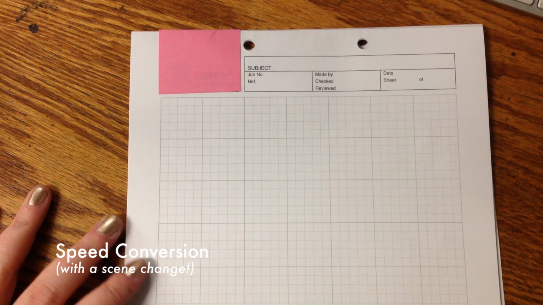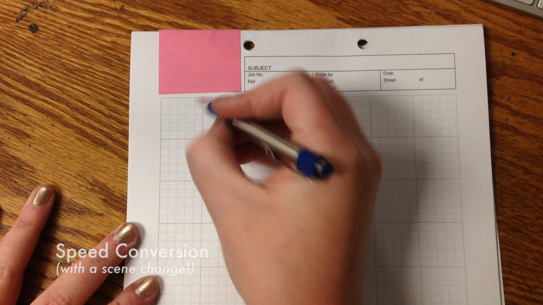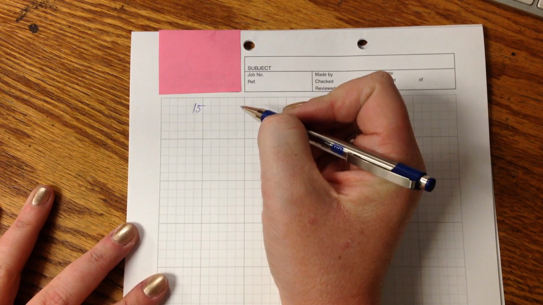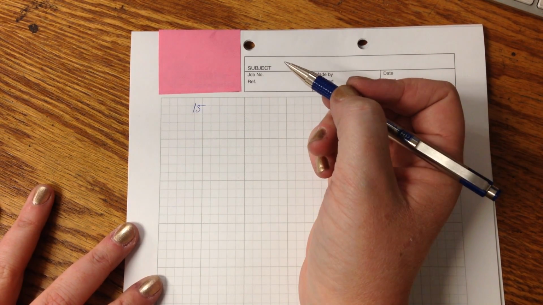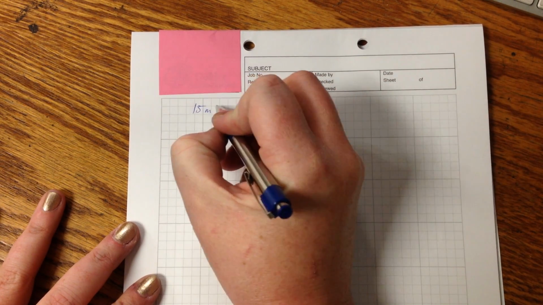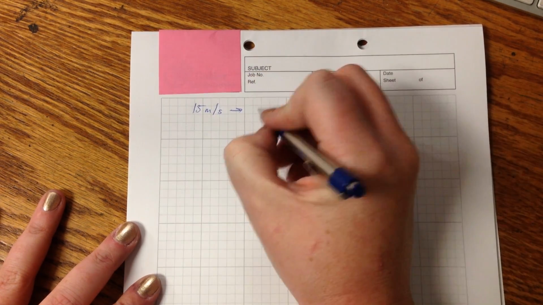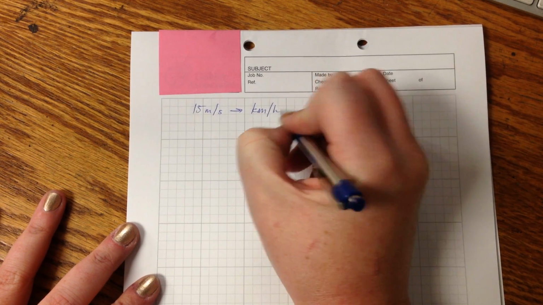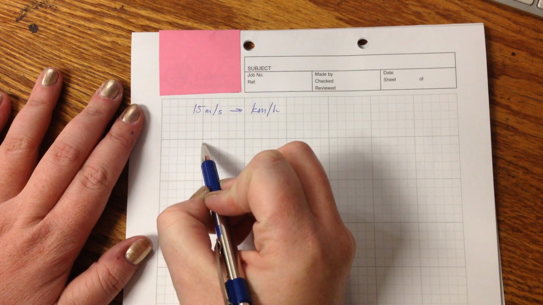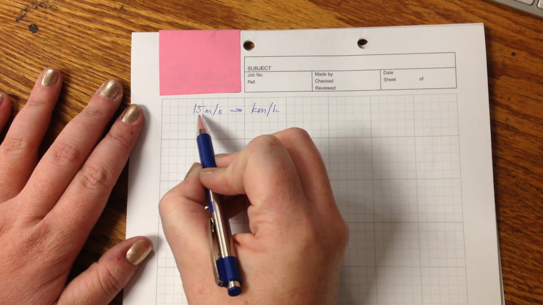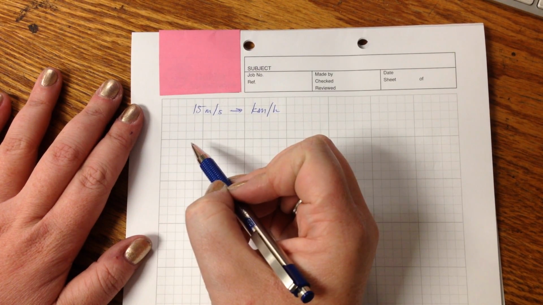Let's go ahead and do a speed conversion. Speed conversions are when you have miles per hour or kilometers per hour or meters per second, as we commonly see in science. So let's convert 15 meters per second to kilometers per hour. Now normally when we set up the given, we just put our given over 1. The reason that we've been doing that is because we haven't had any value in the denominator.